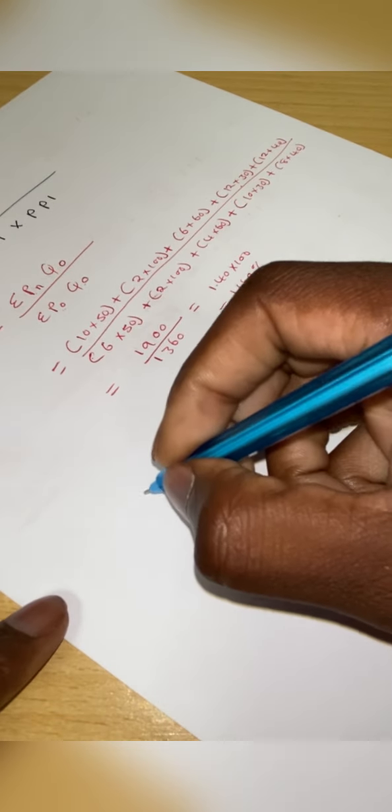We are now remaining with the PPI. PPI stands for the Paasche price index. What do we mean by that? The formula for the Paasche price index is given by this.